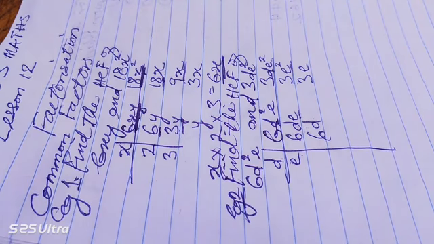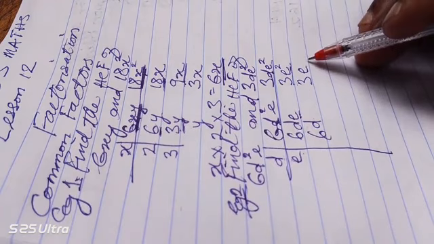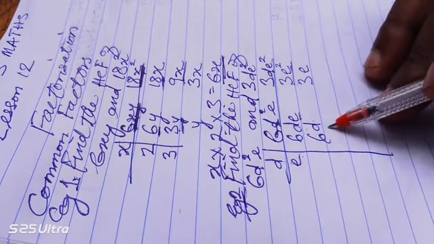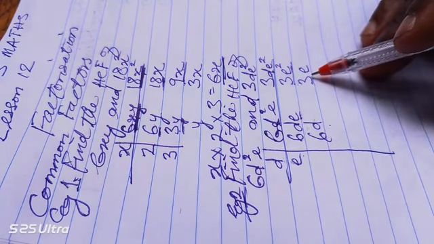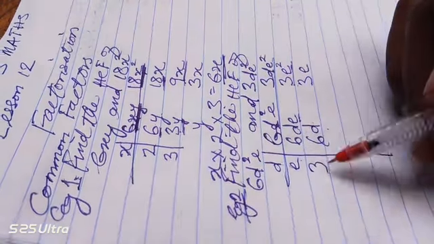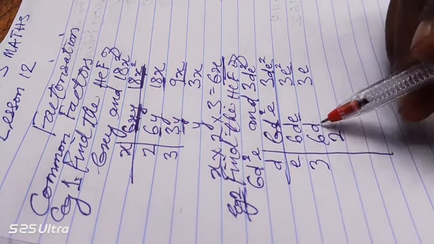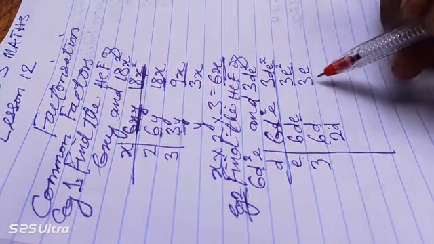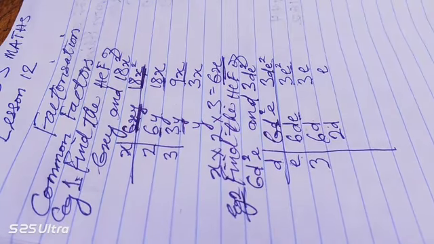So we are through with the letters. We have D here, we have E here. There is no common letter here. There is no letter that appears here and here again. Let's go to the numbers 6 and 3. Can something go into 6 and 3? Yes, that is 3. 3 will go into 6 2 times, and this is this D here. 3 will go into 3 1 time, and then this is this E here.